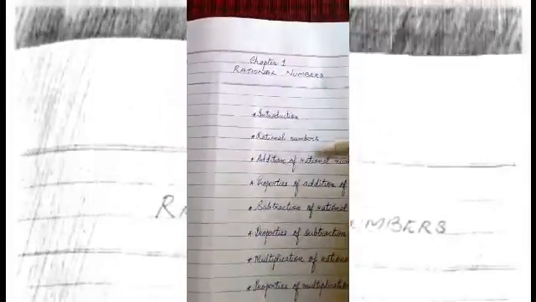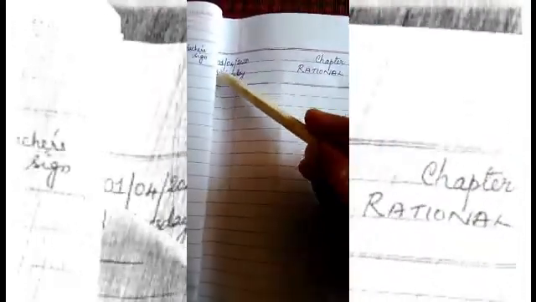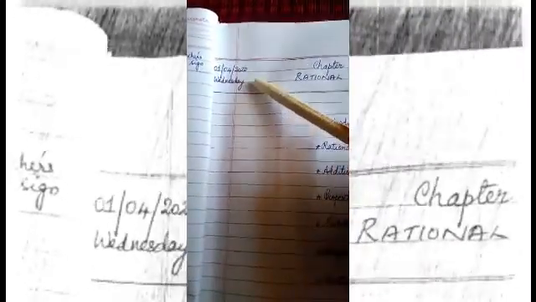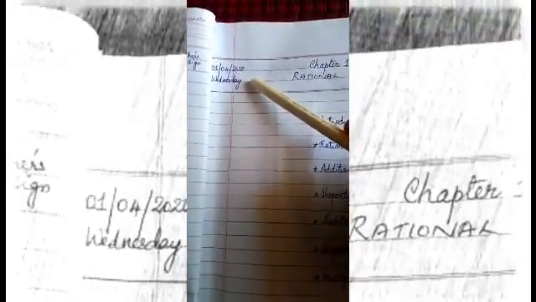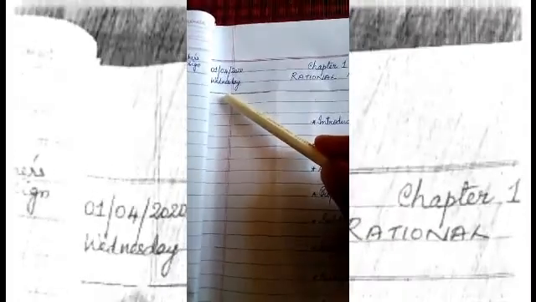Your notebook should be very neat, that is presentable, appreciable. Okay, so chapter 1, then write rational numbers. In the left hand corner write 1/4/2020, that is first day in April, and it is of course Wednesday. In the right hand corner you will write class work. If homework is given, you will mention homework, and of course the page number.